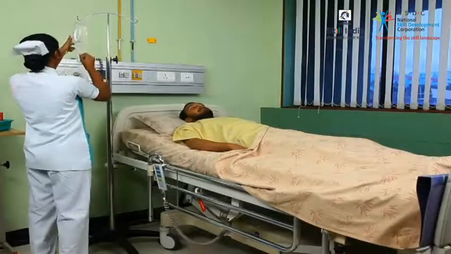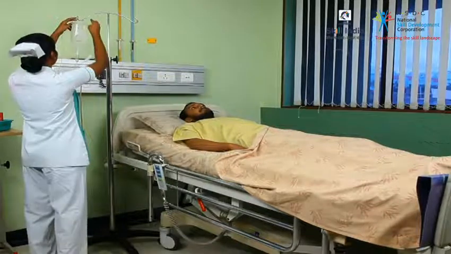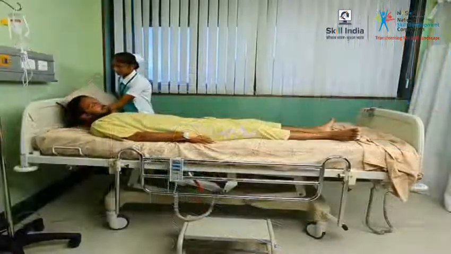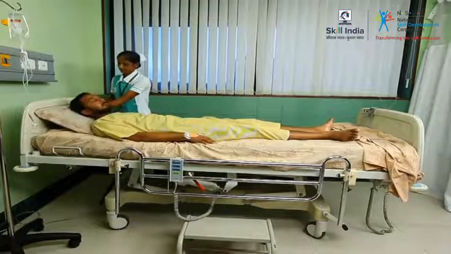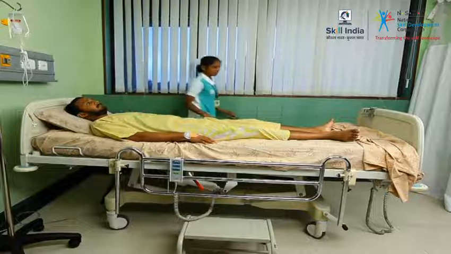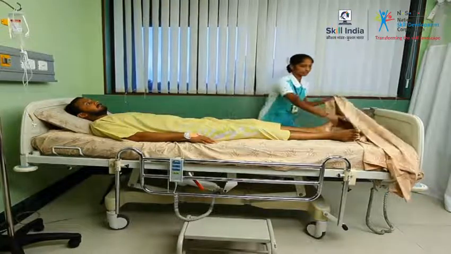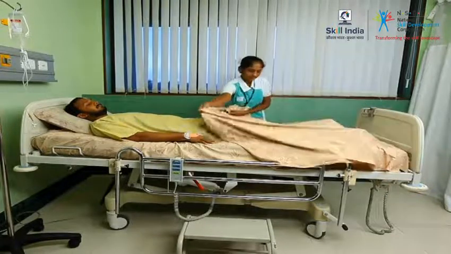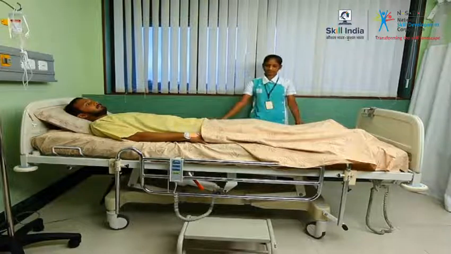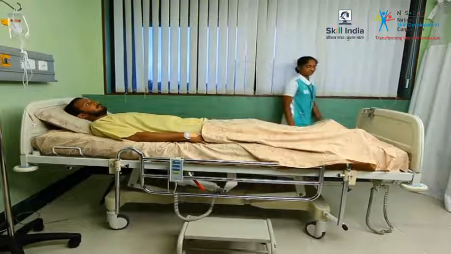In case the position is aligned for an examination or a procedure, ensure that the required equipment is arranged for the nurse or the doctor. Always ensure that the patient's head is supported by a pillow and is covered with sheets, unless it has been suggested by the doctor otherwise.